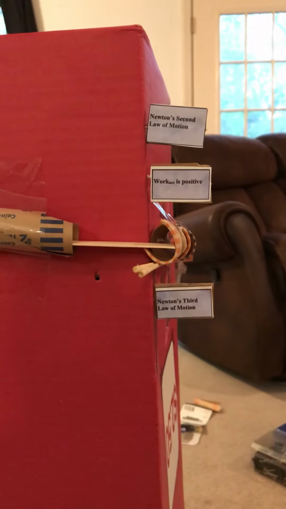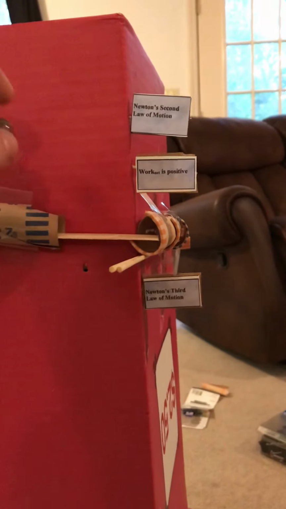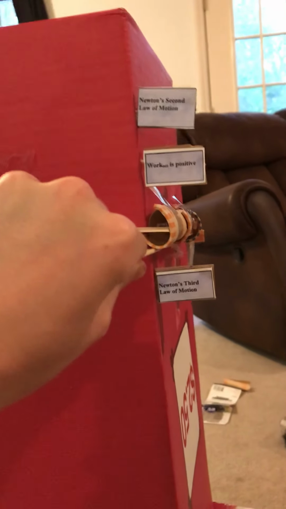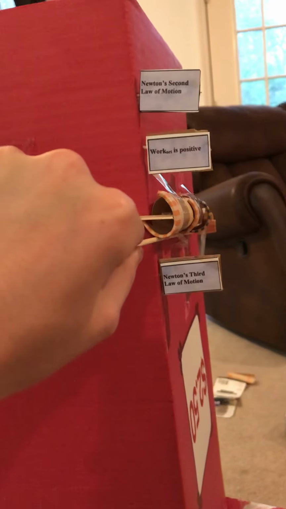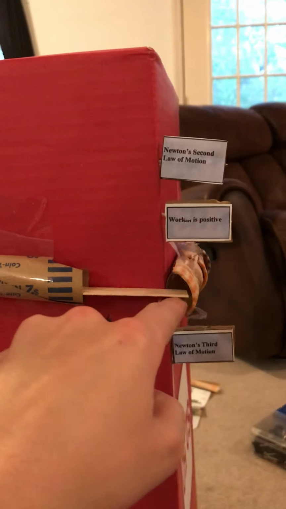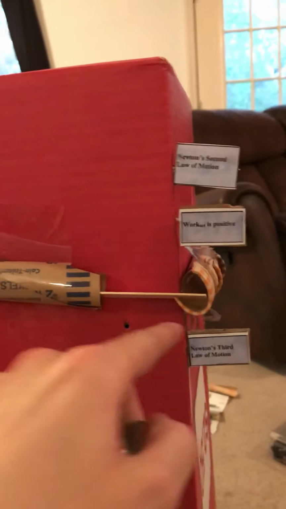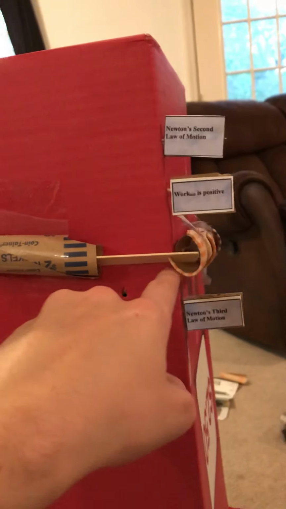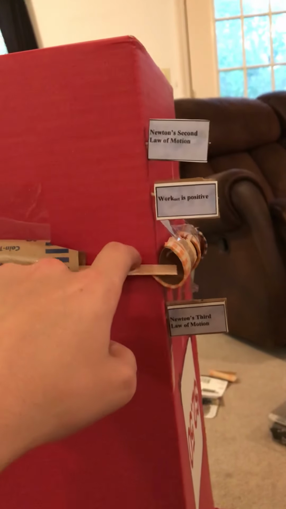Newton's third law is down here because you see these sticks here. This is a troubleshooting thing. If I take these out, you'll see that this coin thing actually moves a little bit. And I had to put those sticks in there so that it wouldn't move around. But it shows Newton's third law, that every action has an equal and opposite reaction.